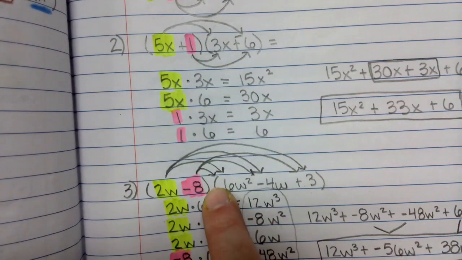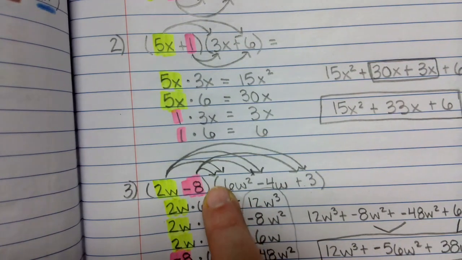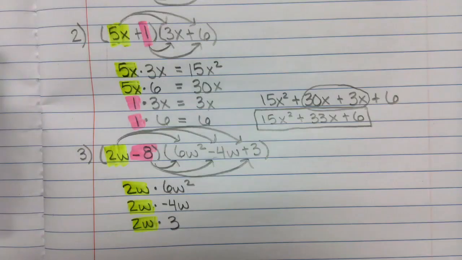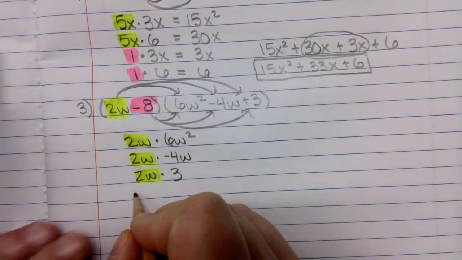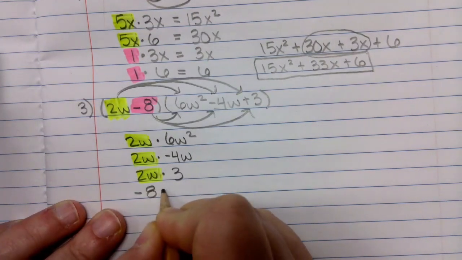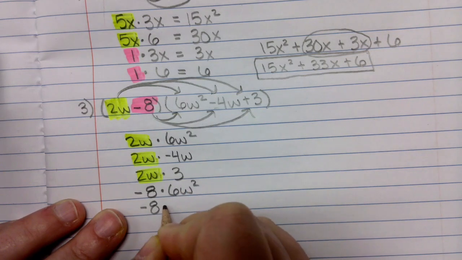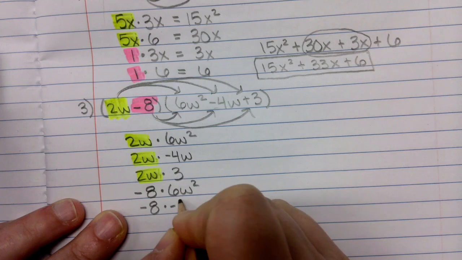But you do you. Alright, so we're going to do negative 8 times the first part, 6w squared. Negative 8 times negative 4w. And then negative 8 times 3.